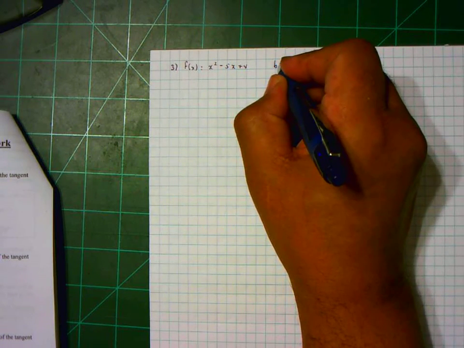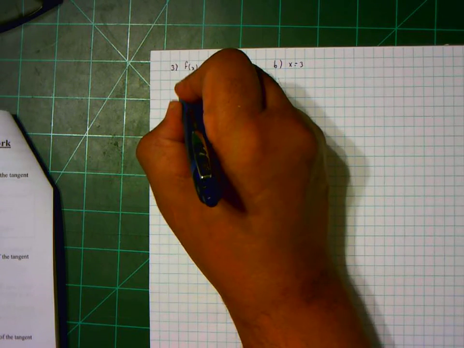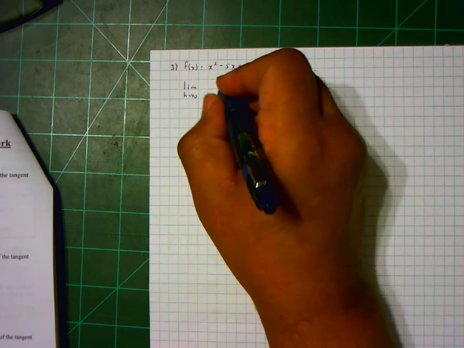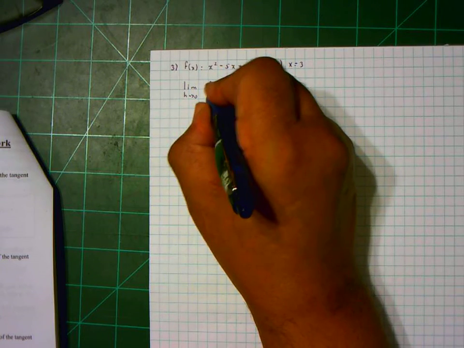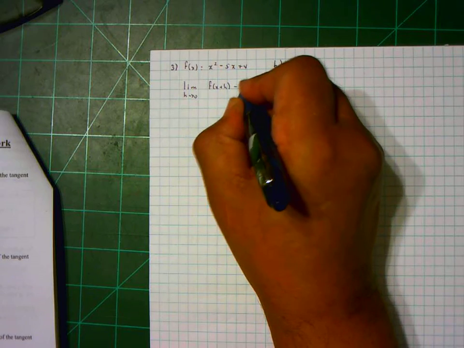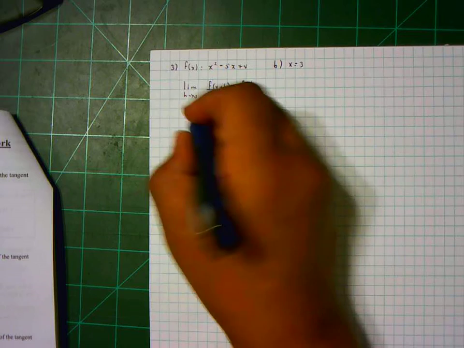And we're concerned about what happens when x equals 3. So once again, we have the limit as h goes to 0 of f of x plus h minus f of x all over h.